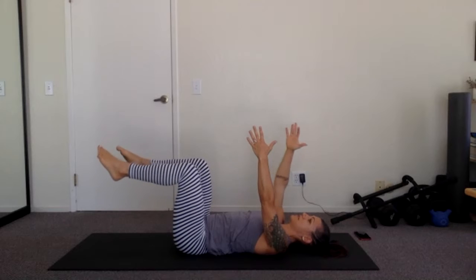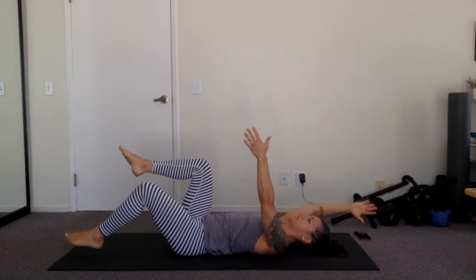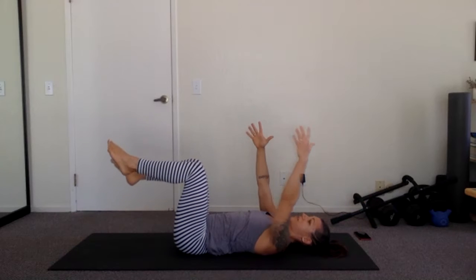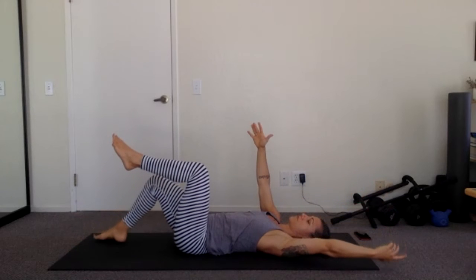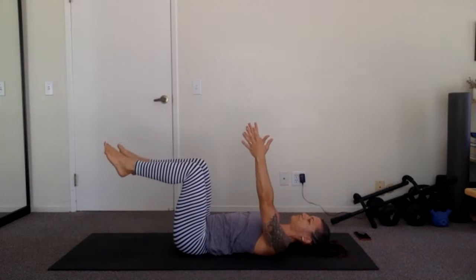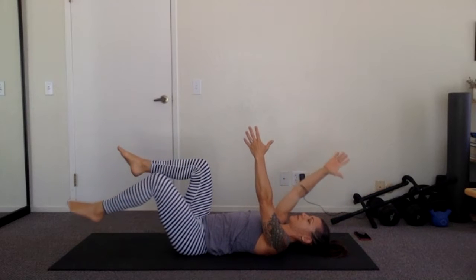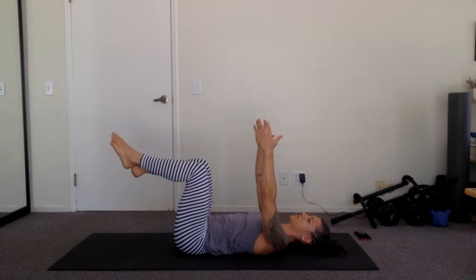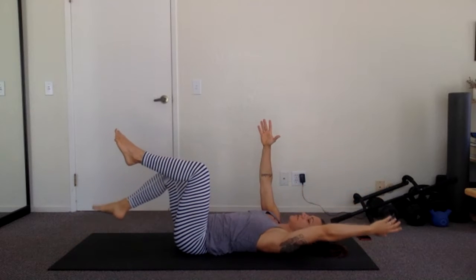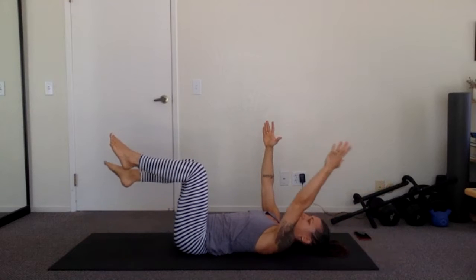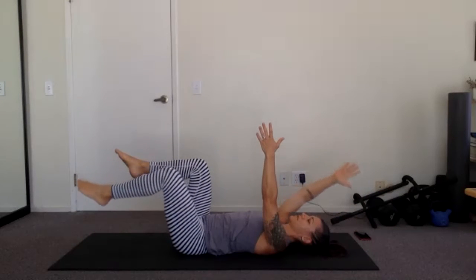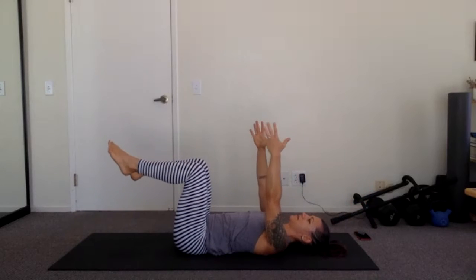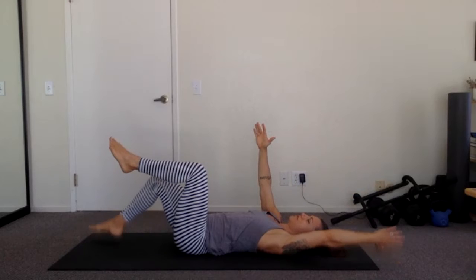Good. You're going to continue alternating sides, trying to maintain neutral spine, trying to maintain a breath pattern, breathing wherever you feel it's the most helpful. And you're just exploring. What is your limit? How far can your leg go down before you come out of neutral? How does it feel to move the legs and keep your spine neutral because your core is engaged? Last one, make sure you feel even.